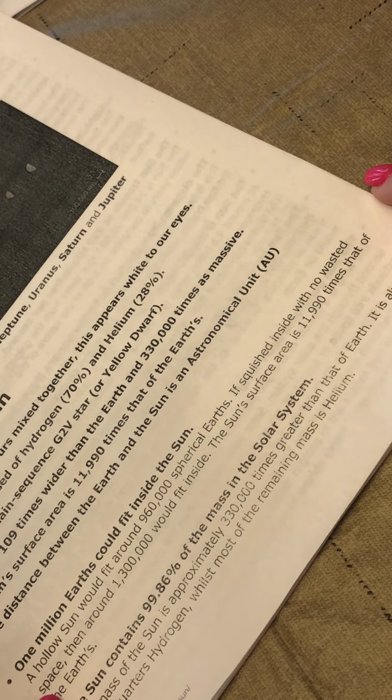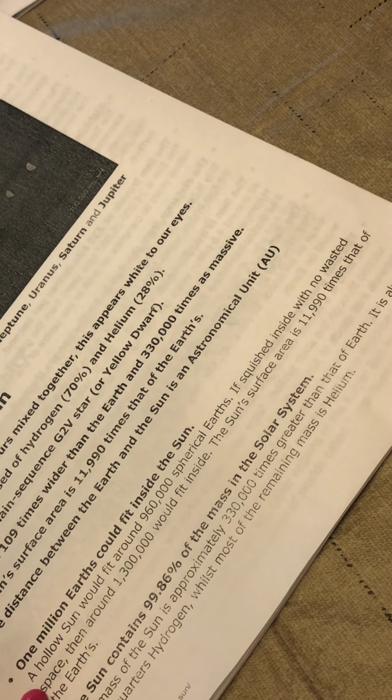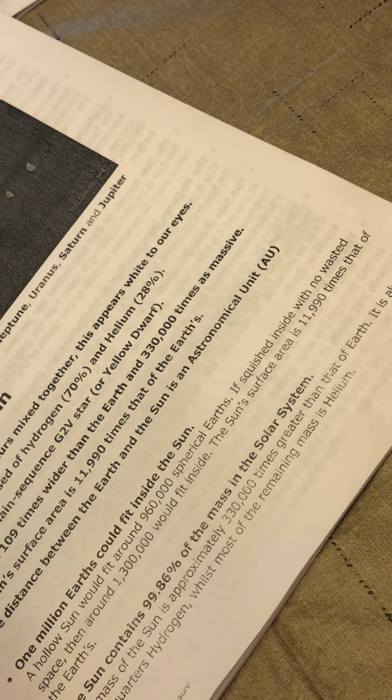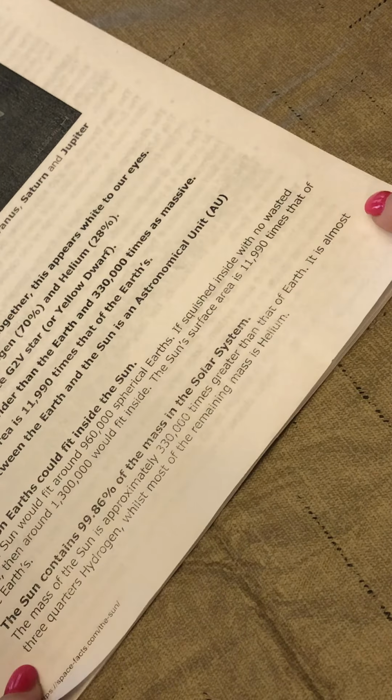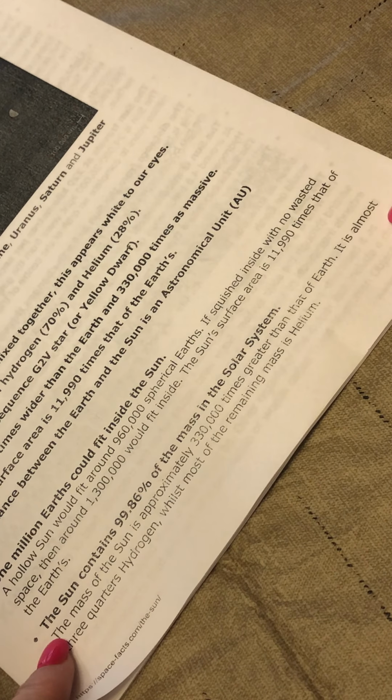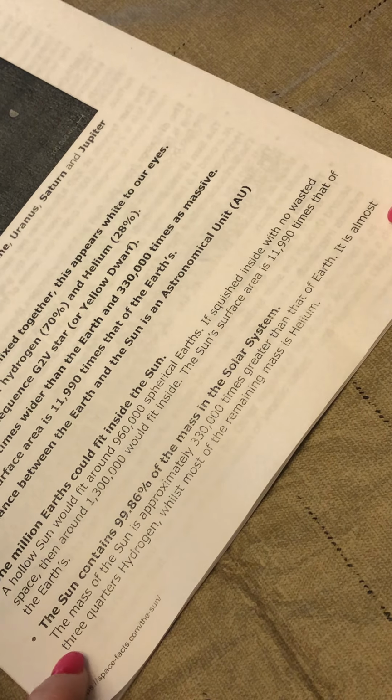1 million Earths could fit inside the sun. A hollow sun would fit around 960,000 spherical Earths. If squished inside with no wasted space, then around 1,300,000 would fit inside. The sun's surface area is 11,990 times that of Earth's. The sun contains 99.86% of the mass of the solar system. The mass of the sun is approximately 330 times greater than that of the Earth. It is almost 3/4 hydrogen, whilst most of the remaining mass is helium.